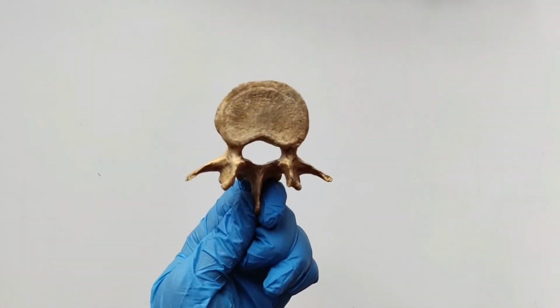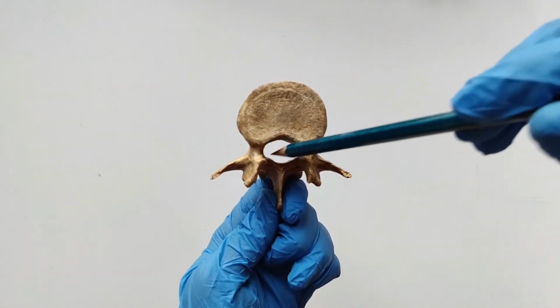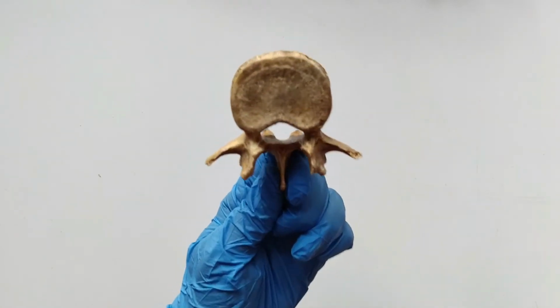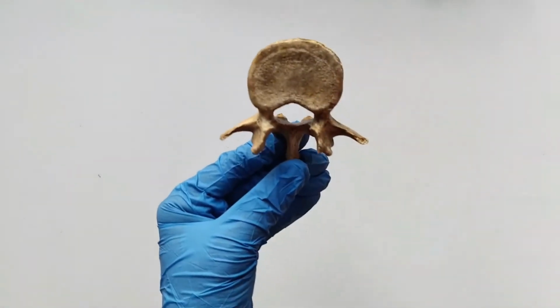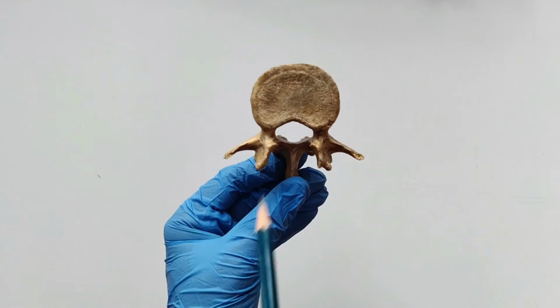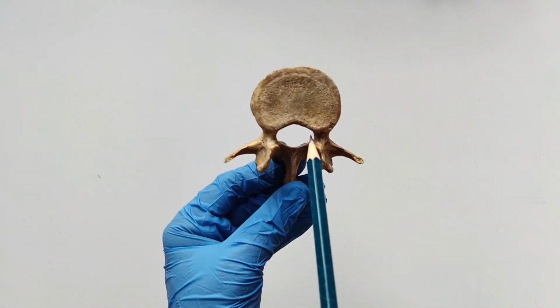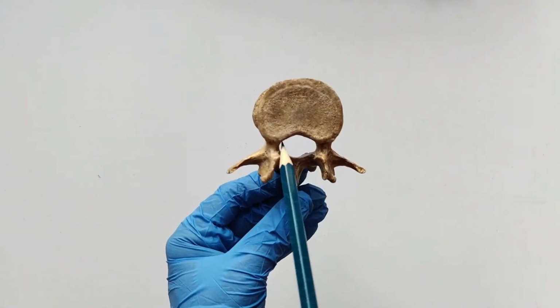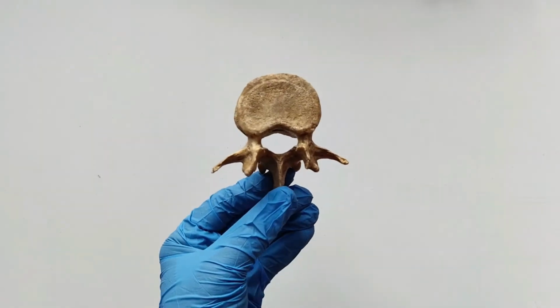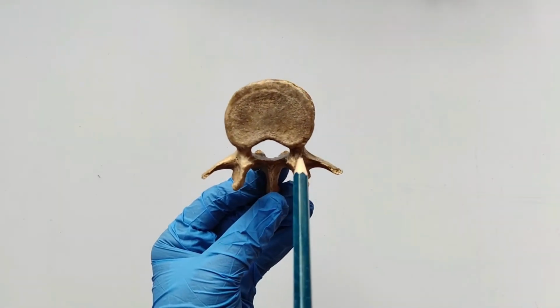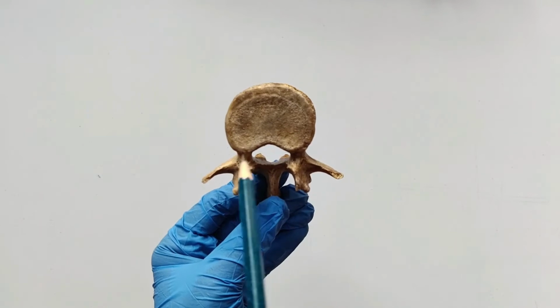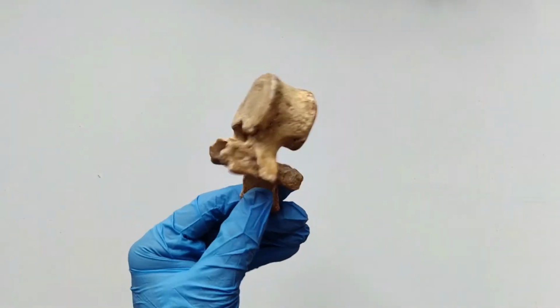Next is about the vertebral foramen. So, here comes the vertebral foramen. The vertebral foramen, as you can see, it is triangular in shape. So, the shape of the vertebral foramen is triangular. And next part is the pedicle. Here are the two pedicles. The pedicles are short and strong.